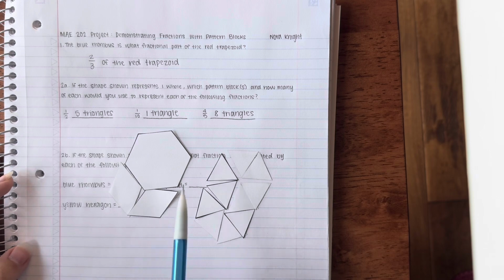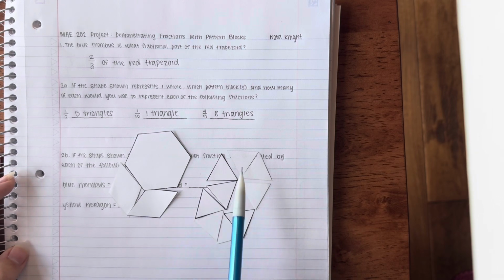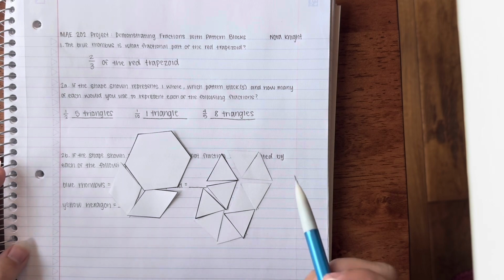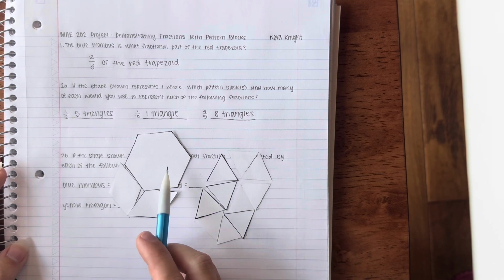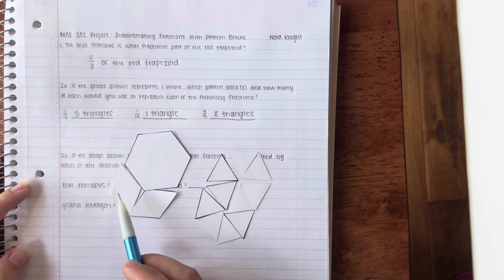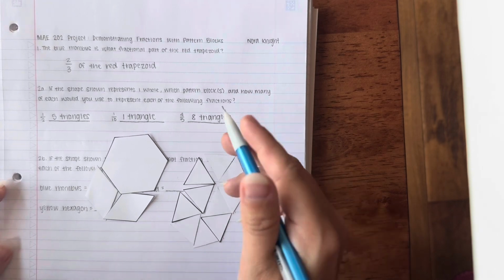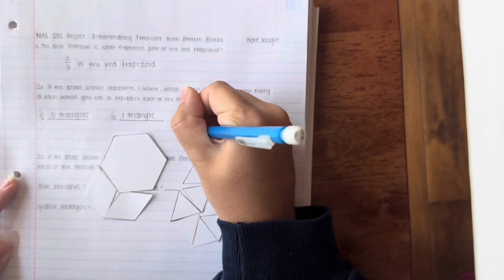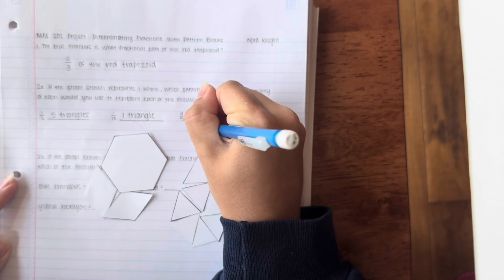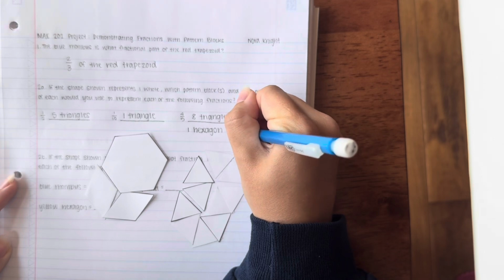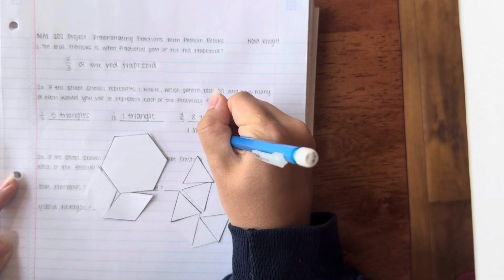But we can also look at the 8 triangles and see how it fits into the hexagon and our rhombi over here. So we can see that 6 triangles makes a hexagon, and then 2 triangles, which adds up to 8 triangles, is also the rhombus. So the hexagon and the rhombus equal 8 triangles. So that means our answer could also be 1 hexagon and 1 rhombus.